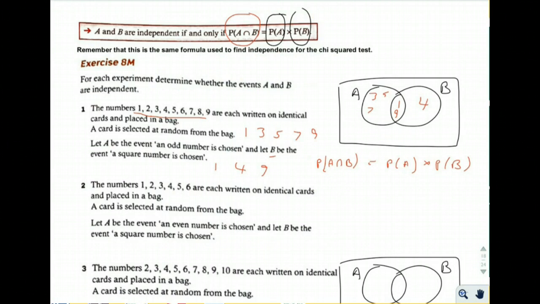So the probability that A and B happens is going to be 2, which is that you draw 1 or 9, over the total, which would be 9 possibilities, right? So it would be 2 9ths. Now let's see if that's equal to the probability of A happening times the probability of B happening. Probability of A happening would be 1, 2, 3, 4, 5 outcomes out of 9. And the probability of B happening would be 3 outcomes out of 9. Now let's see if multiplying those together we get the same thing. So we get 15 out of 81.